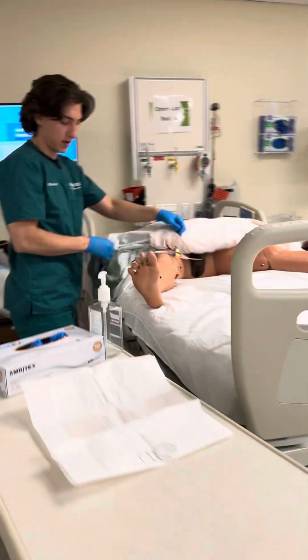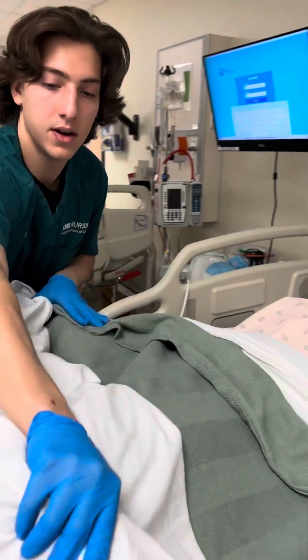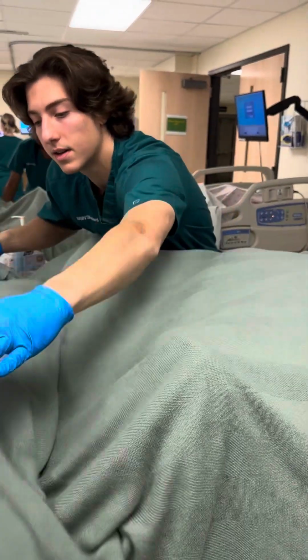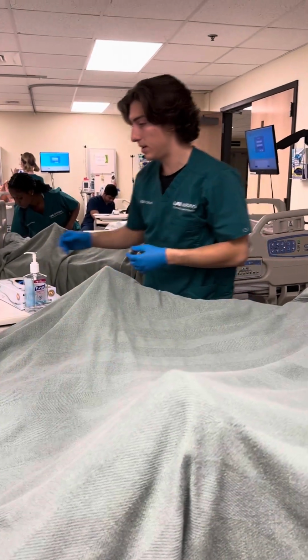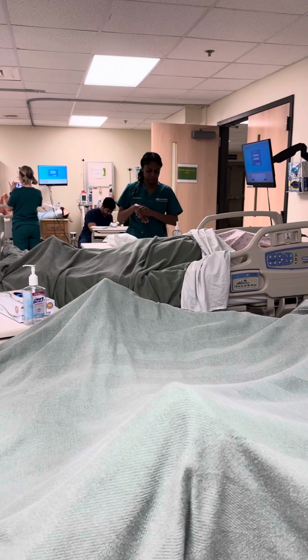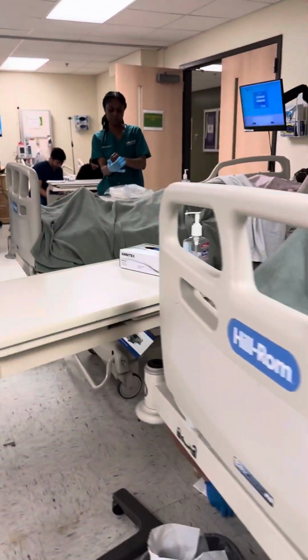And now I would go ahead and provide privacy for my patient. Waist height. You still doing okay, Mr. Foley? All right, perfect. Go ahead and provide privacy. Go ahead and clean up the room. Throwing everything away.